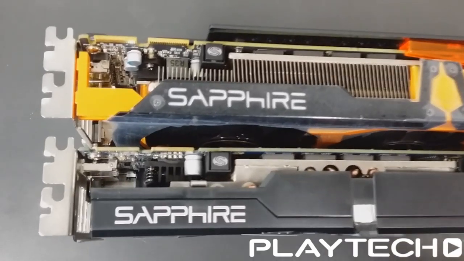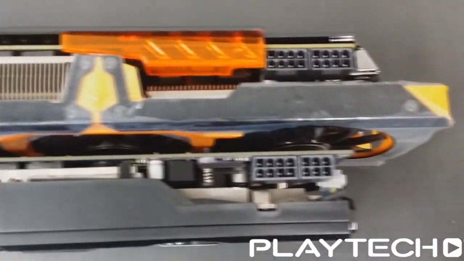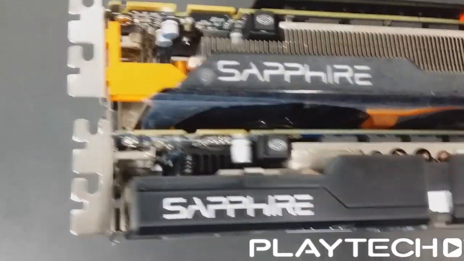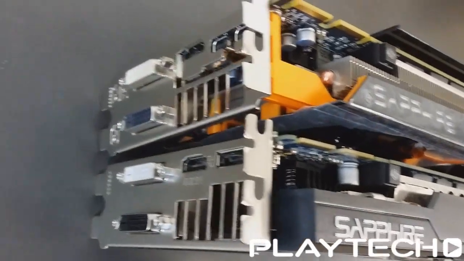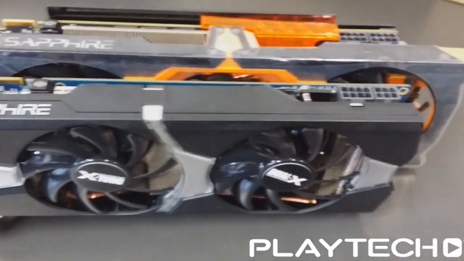So a big difference there, and there's also a difference in the effective memory clock speed. The Toxic is sitting at 6,400 MHz effective memory clock as opposed to the 6,000 MHz of the Dual X. Now where does the Vapor-X come in all this? The Vapor-X has a 1070 MHz GPU speed and 6,200 MHz effective memory speed. So the Vapor-X sits right in the middle.